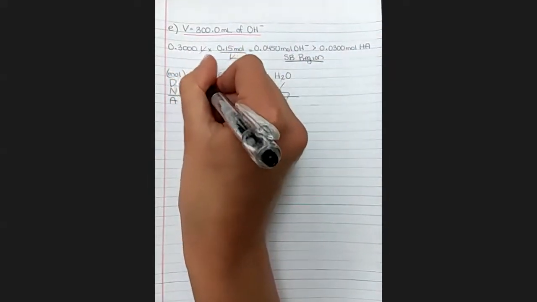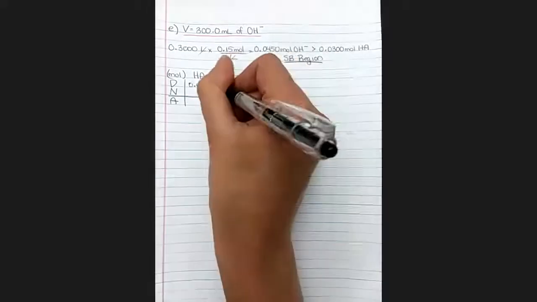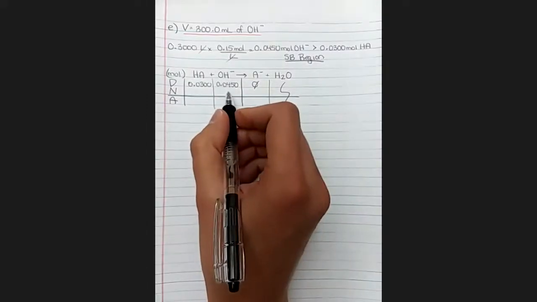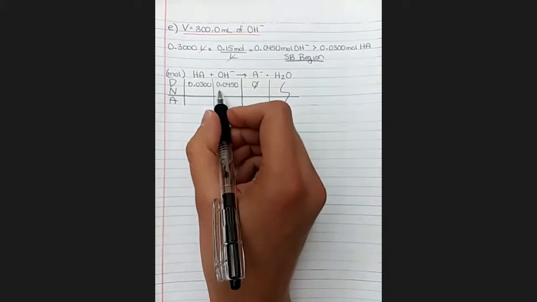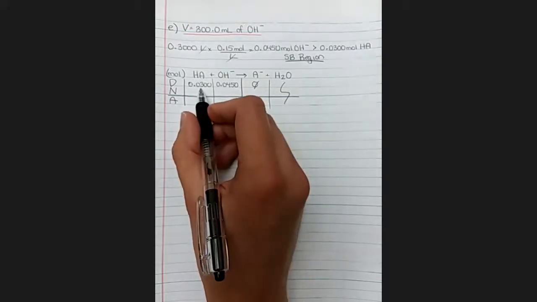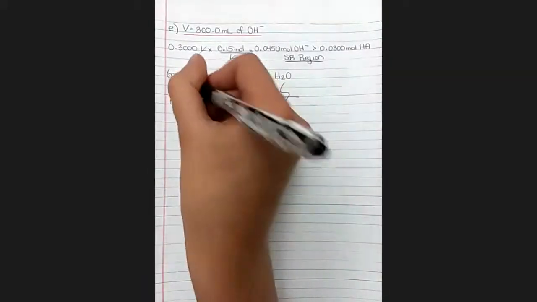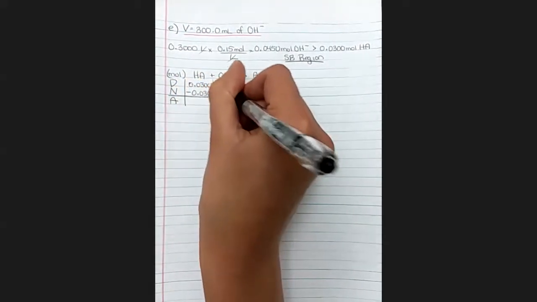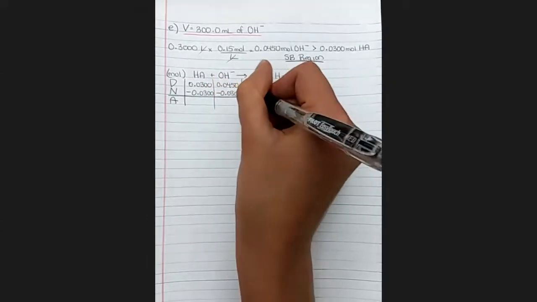And we don't include water. Okay, we've got 0.03 moles of acid and 0.045 moles of hydroxide. We don't initially have any conjugate base. We are going to neutralize as much of the strong piece as we can, which is this one, but we see that we cannot actually use all of it up because there's only 0.03 moles of weak acid. So we use up as much as we possibly can, which is 0.03 moles. And then we add that to the other side.